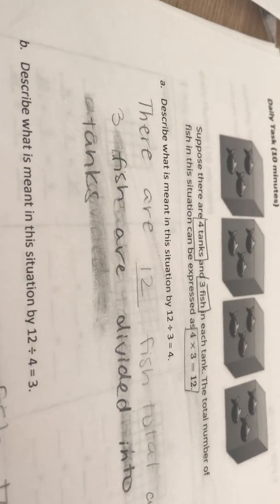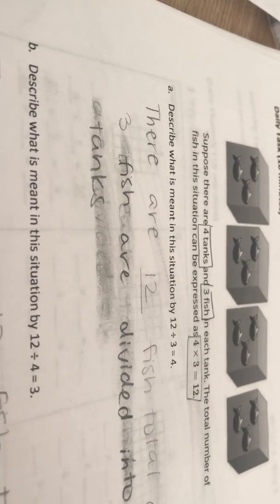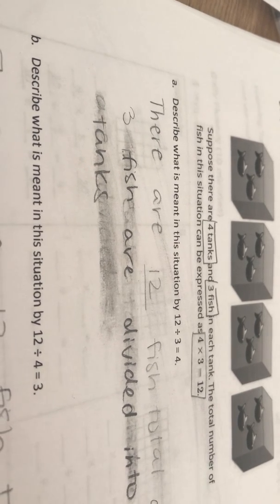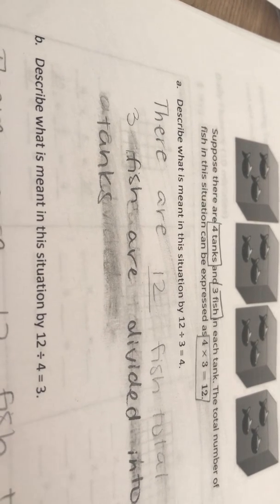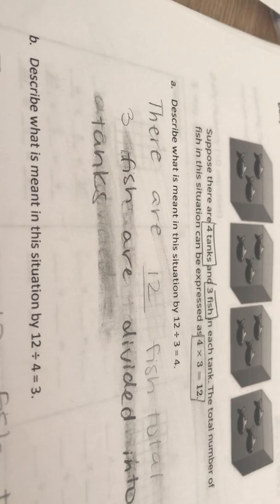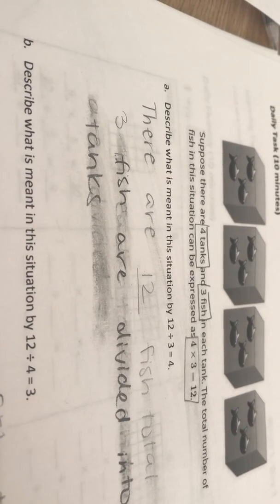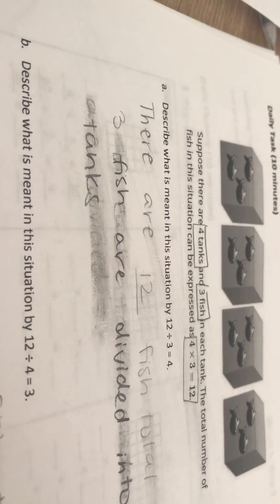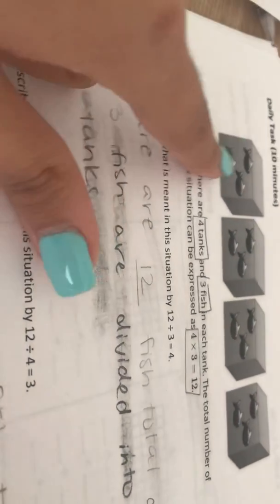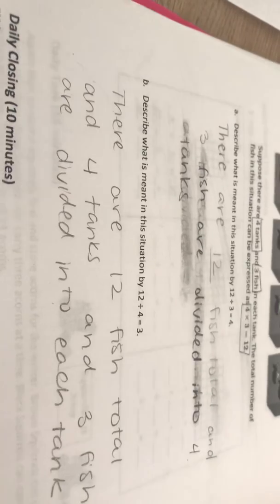It says, describe what it meant in this situation by 12 divided by 4 equals 3. So it's a division problem. They just switched that 4 and the 3 around. So again, I'm going to think about what each number means. Okay, so 12, I know there's 12 fish total. There are 4 tanks, and there are 3 fish in each tank. So I wrote, again, there are 12 fish total, and 4 tanks, and 3 fish are divided into each tank.